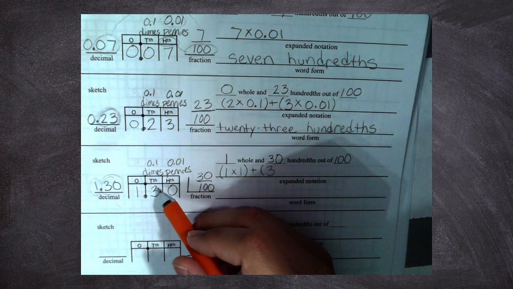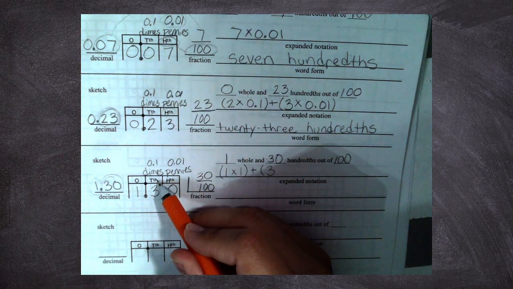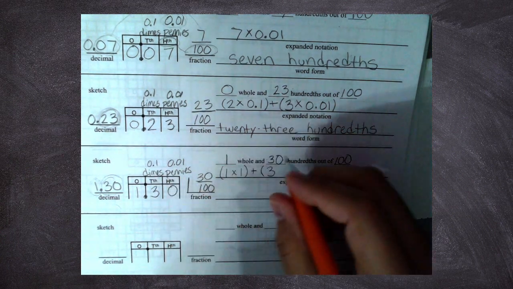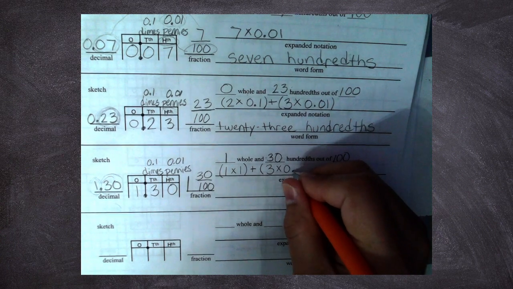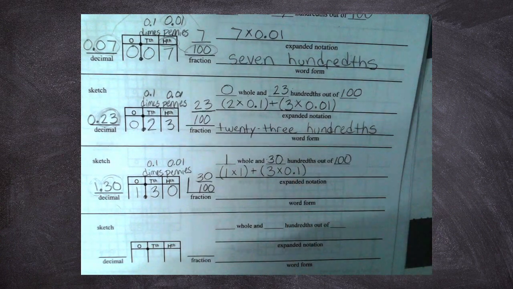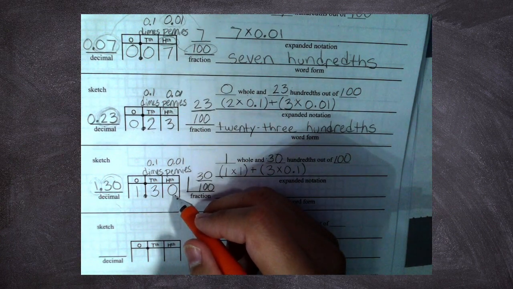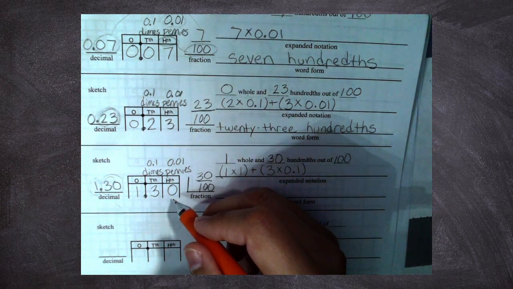The 3 is in the tenths place. To show it's in the tenths place, I need to write 3 times 0.1. Normally I would add the hundredth, but this time it's a 0. I can skip it. I don't have to add anything.